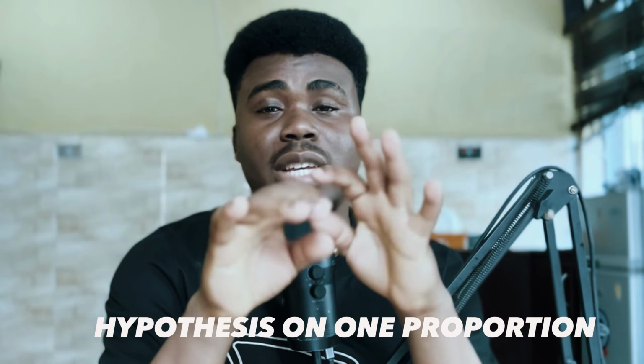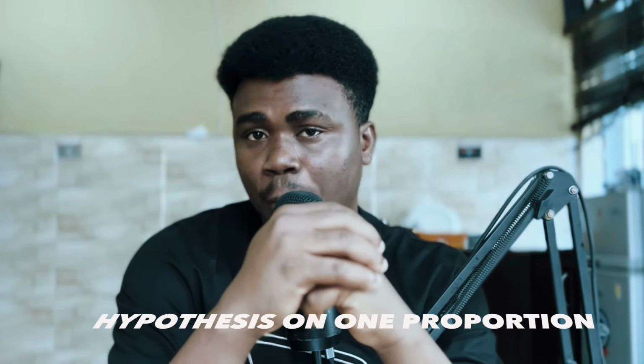We can also test the hypothesis on a single value of population proportion, and the condition still remains the same. If the sample size is more than 30, you are going to be using a z-test. In this case of ours, we have just one variable, and our parameter is actually a population parameter.